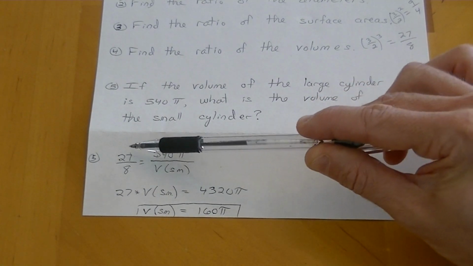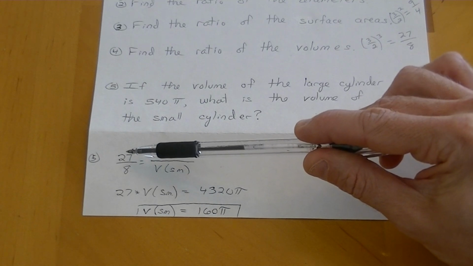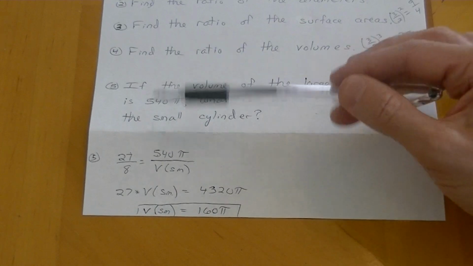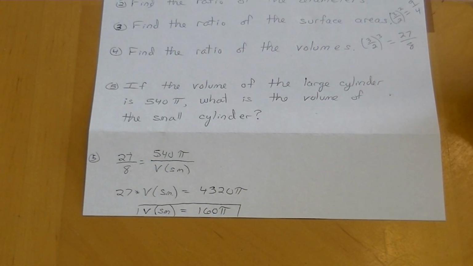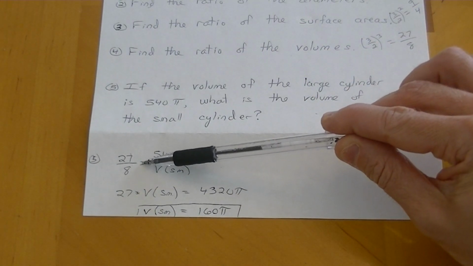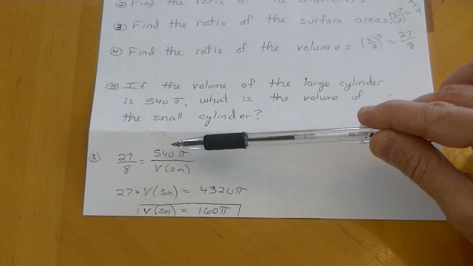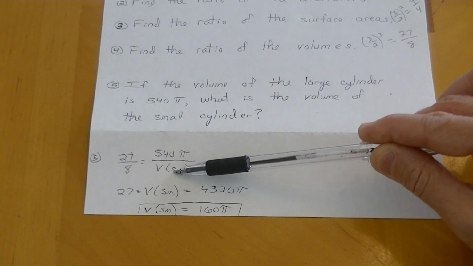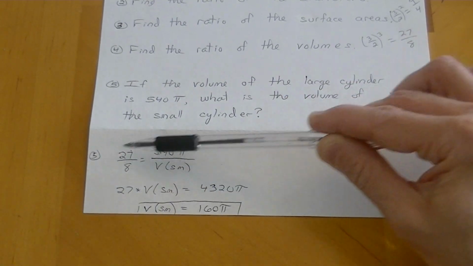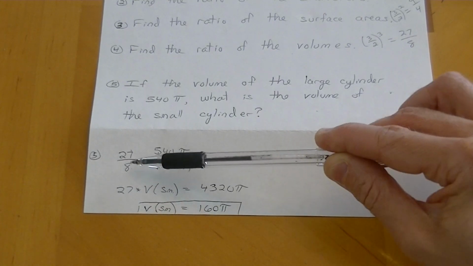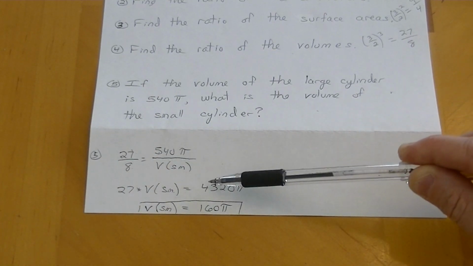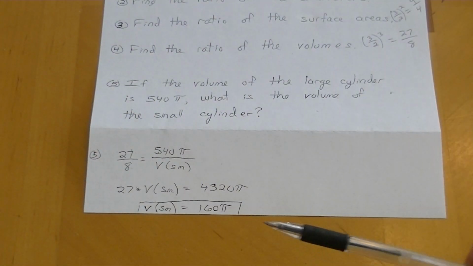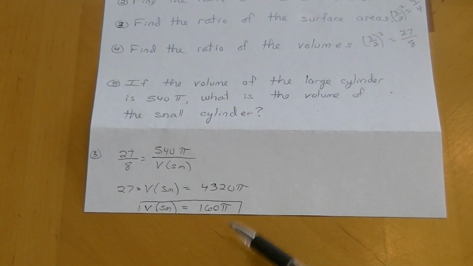It doesn't mean the big volume is 27. It doesn't mean the small volume is 8. But if we made a ratio out of them and simplified, that's what we get. So let's do it. Let's make a ratio out of the 2 volumes. The big volume, we know, 540 pi. The small volume, we don't know. So there's my variable. So I cross multiply: 27 times volume of small equals 8 times 540 pi, which is 4320 pi. And then I just divided both sides by 27 to get the volume of the small is 160 pi.